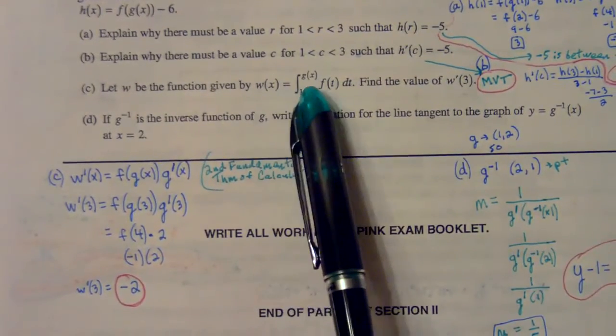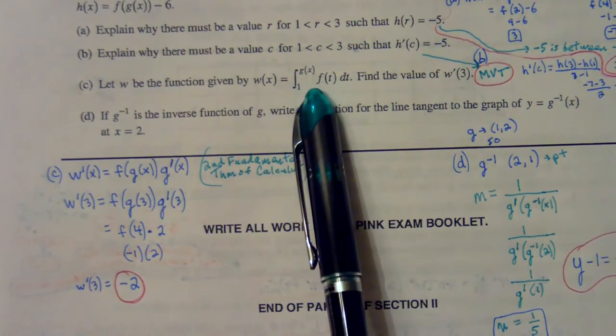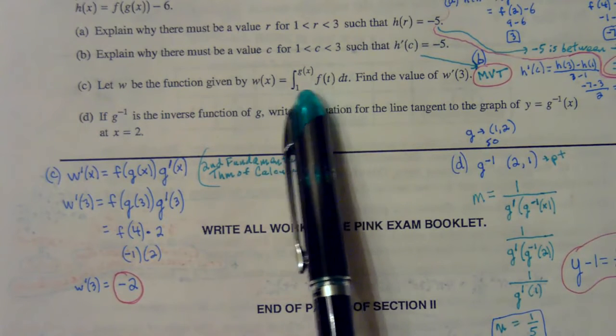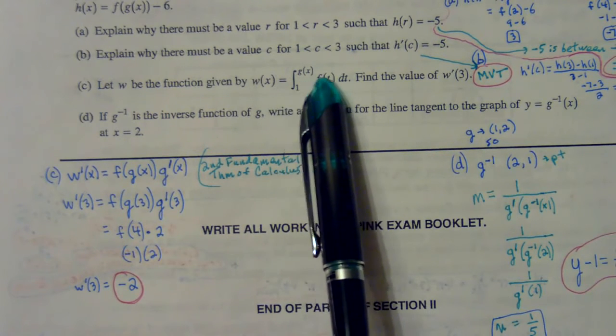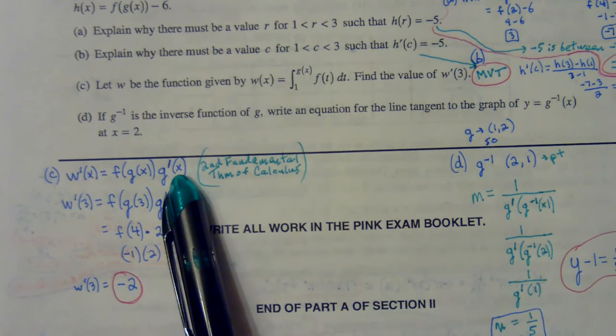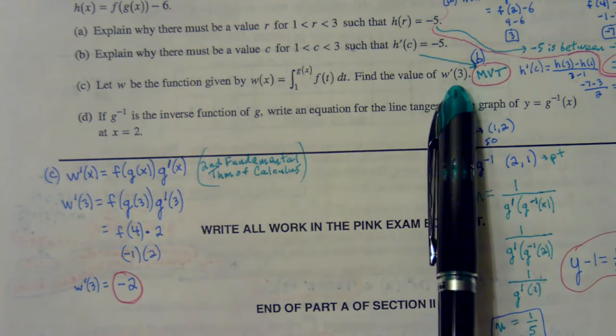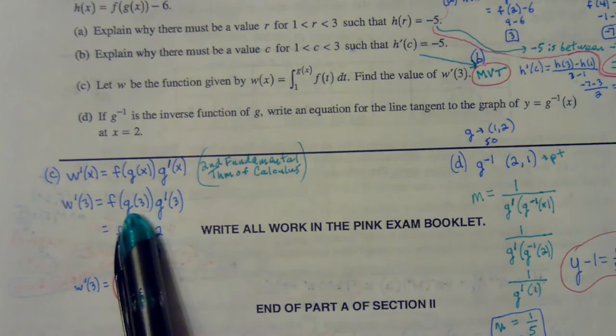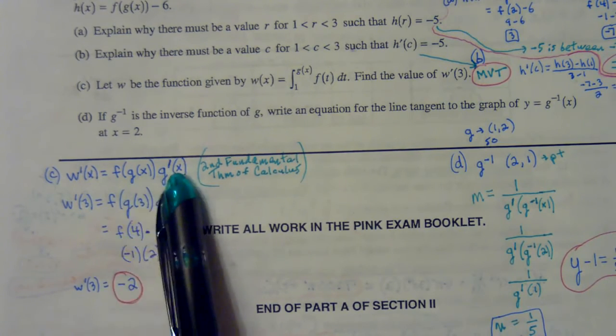See how they give us w as this integral and it just looks funky, and you're supposed to do the derivative of that. So if you do the derivative of the integral, you take that and you plug that in, you get f of g of x, and then you times it by g prime of x. So we just have to know that property. You're going to see that again in the future. You just got to practice that. And then you're supposed to plug in the 3. Well, then you're just going to do f of g of 3 times g prime of 3. Take the 3 and plug it in for those x's.